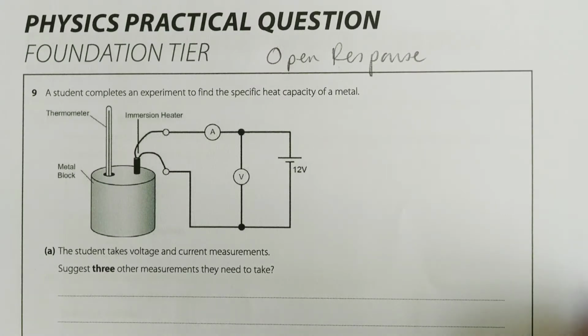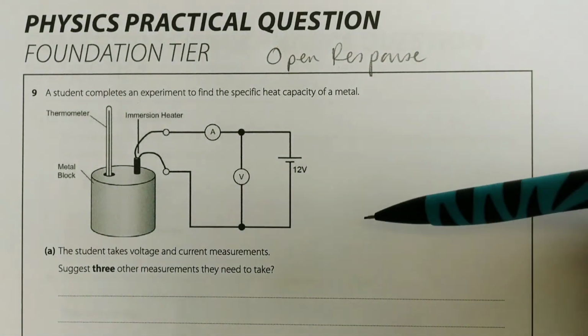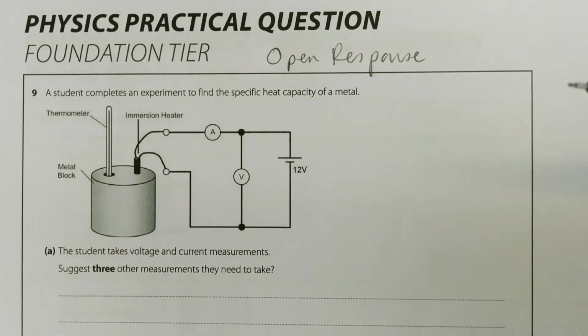So when you approach open response questions, firstly think to yourself, what knowledge do I have that I can apply to this? What do I remember? What do I understand that I can apply to this situation that I've been given here?